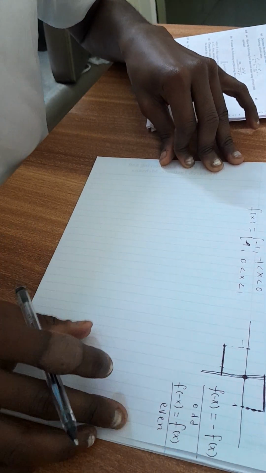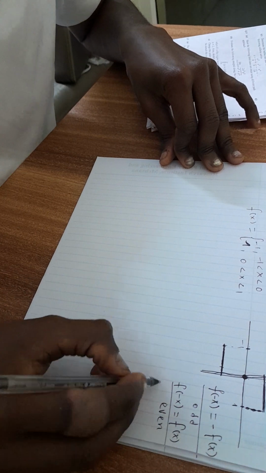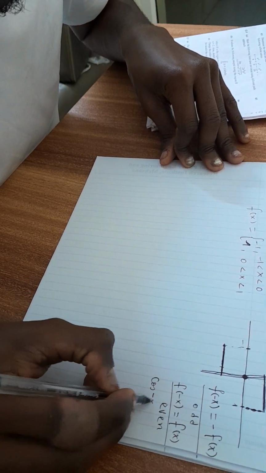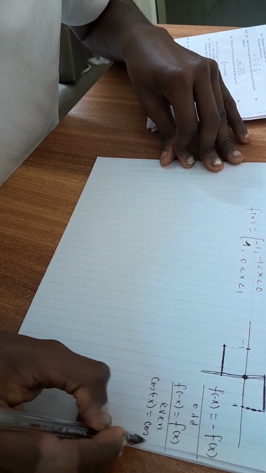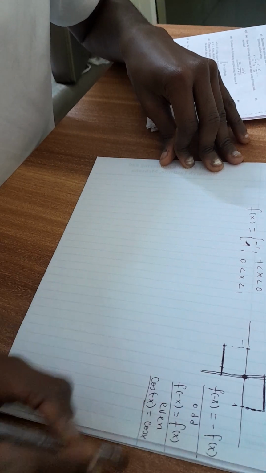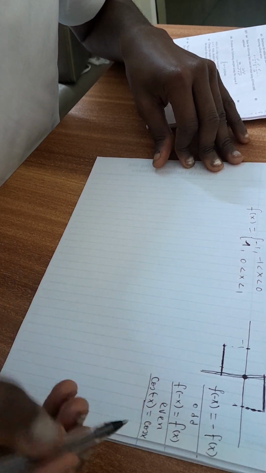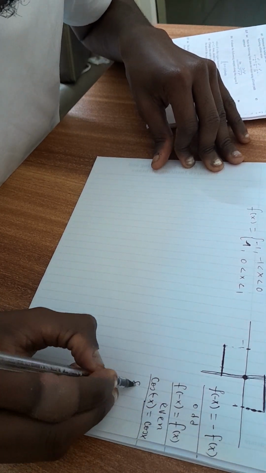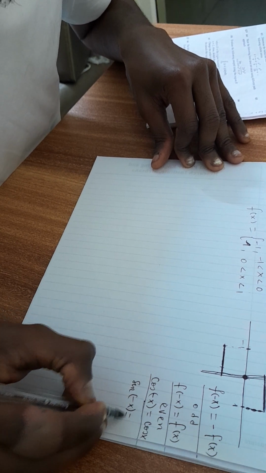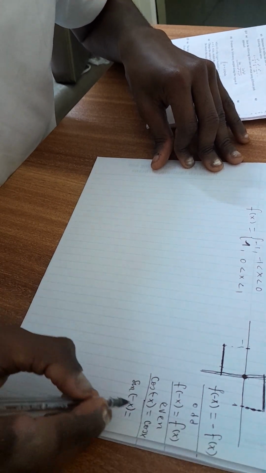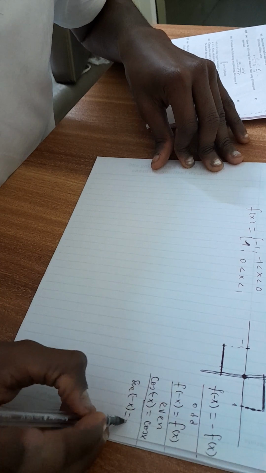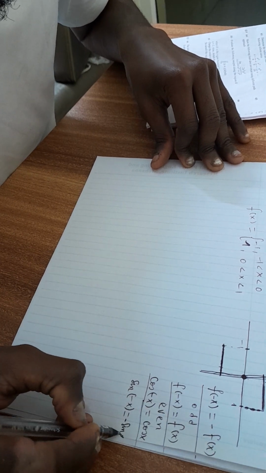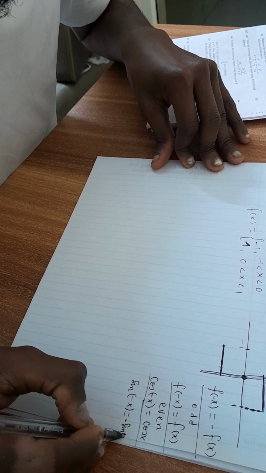Functions like cosine are even functions because cosine of -x is equal to cosine of x. And for sine, sine of -x is minus sine of x.